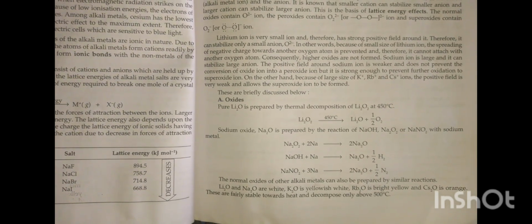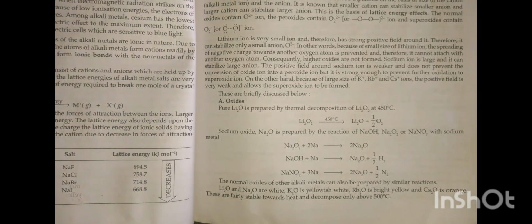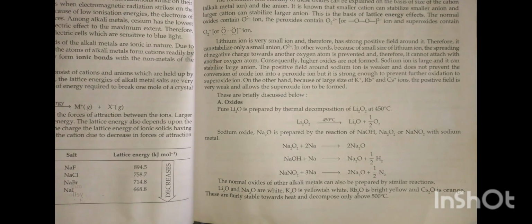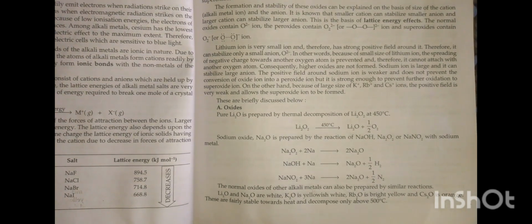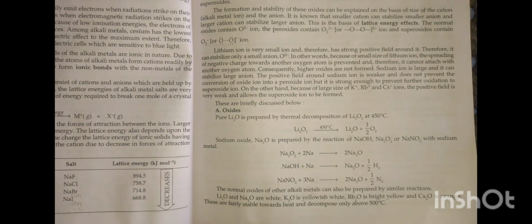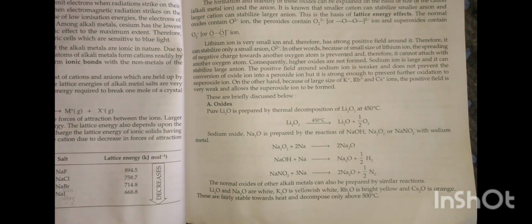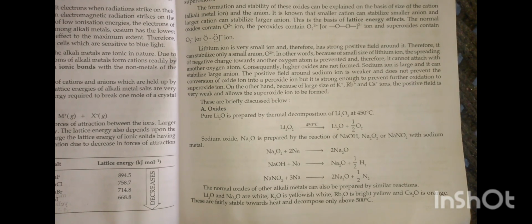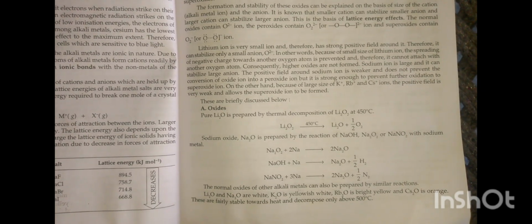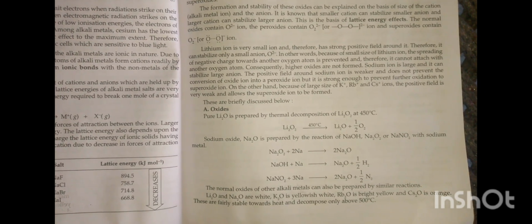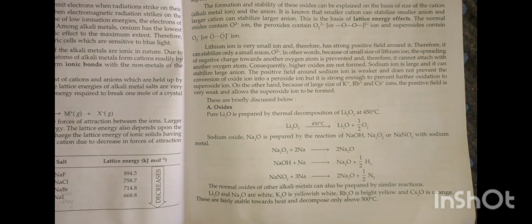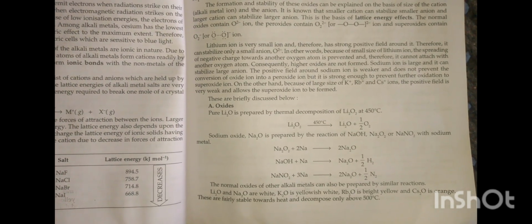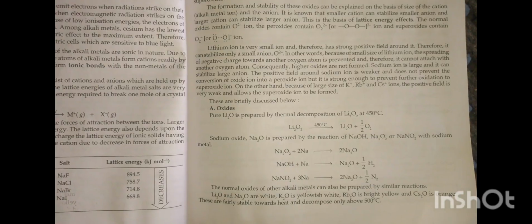Oxides. Pure Li2O is prepared by thermal decomposition of Li2O2 at 450 degrees Celsius. Sodium oxide Na2O is prepared by the reaction of NaOH and Na2O2 or NaNO2 with sodium metal. The normal oxides of other alkali metals can also be prepared by similar reactions. Li2O and Na2O are white, K2O is yellowish, while Rb2O is bright yellow and Cs2O is orange. They are fairly stable towards heat and decompose only above 500 degrees Celsius.